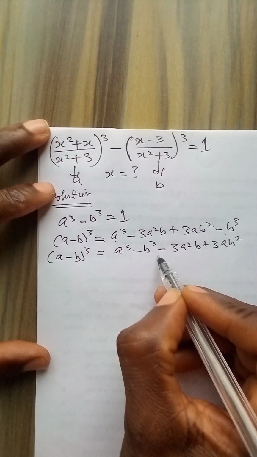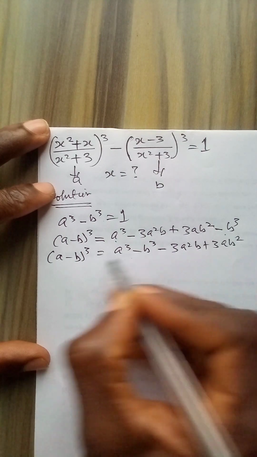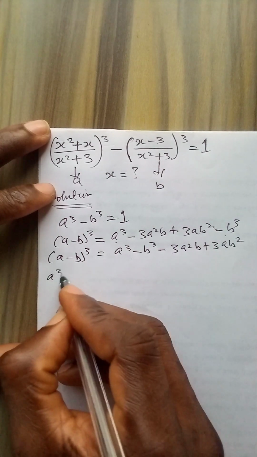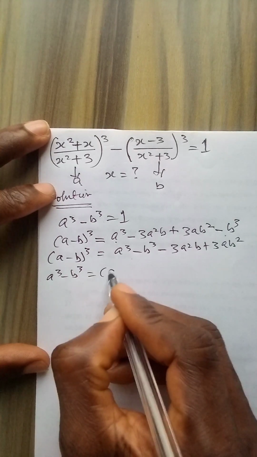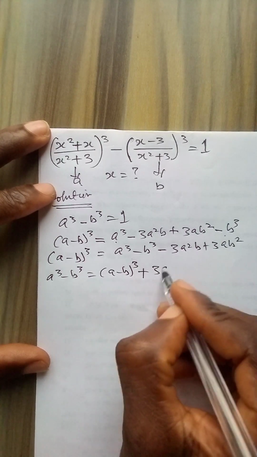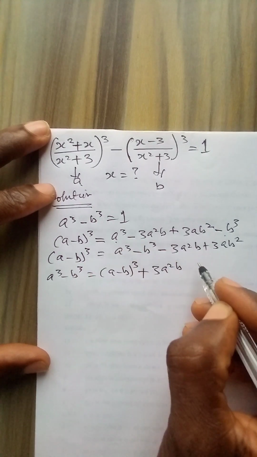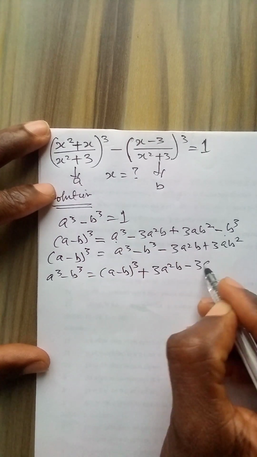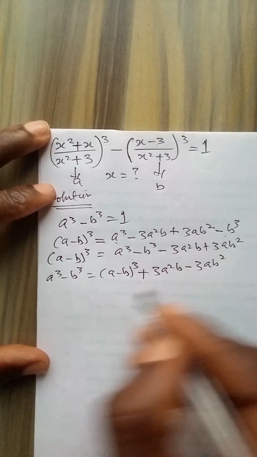So I'll have to move these two last terms to the other side. It becomes a cube minus b cube is equal to a minus b all cube plus 3a squared b when this crosses equal to, and minus 3ab squared when this one crosses equal to.